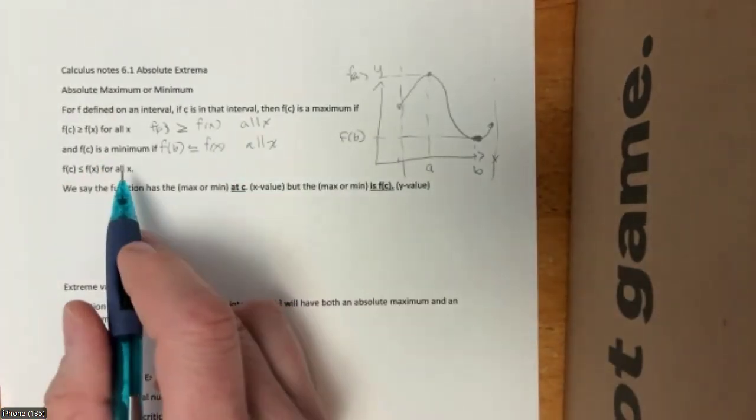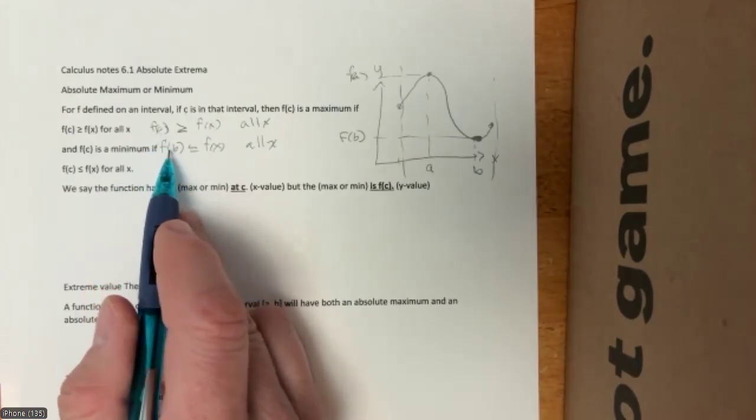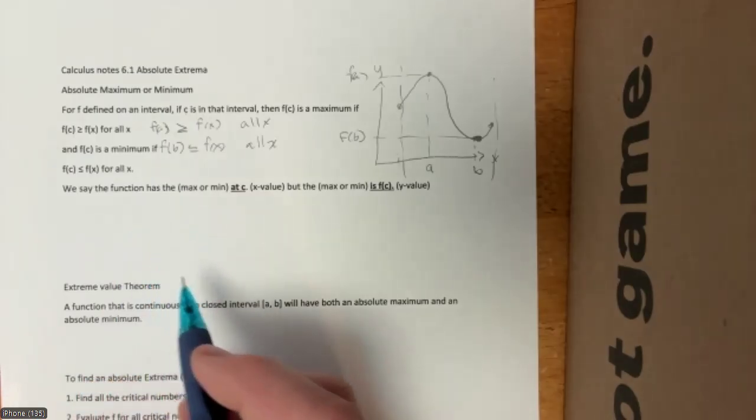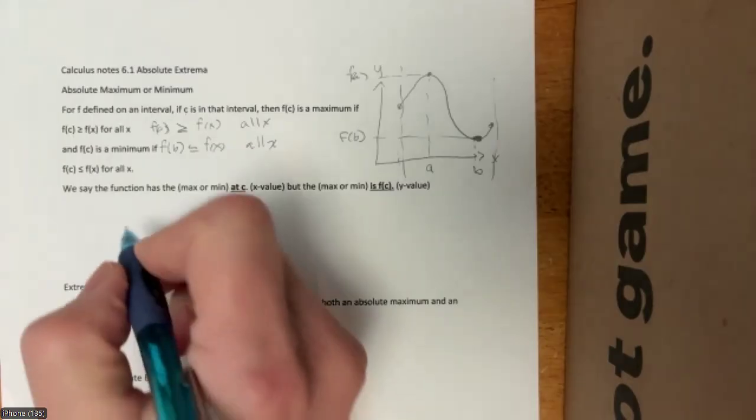So f of a is a maximum, and that maximum occurs at x equals a, and f of b is a minimum, and that minimum occurs at x equals b. So I talked through this whole thing. Let me write it out again.